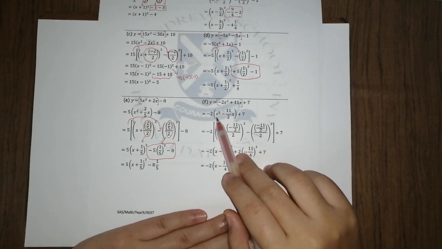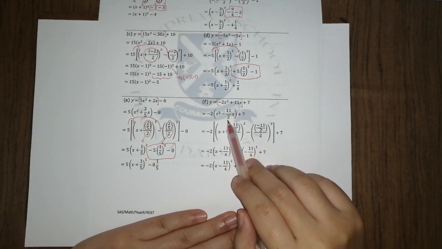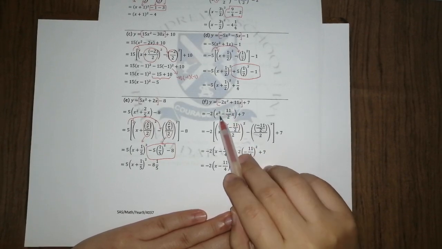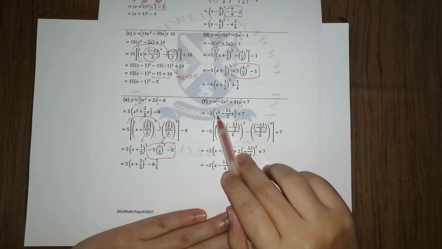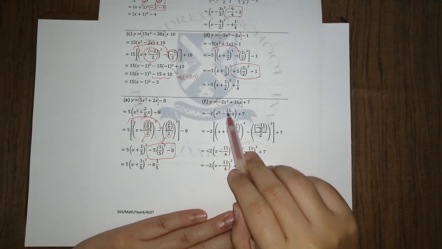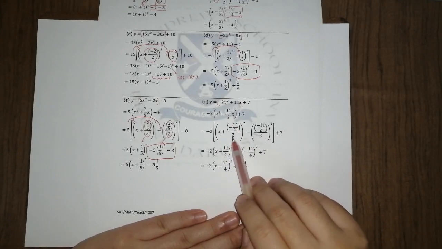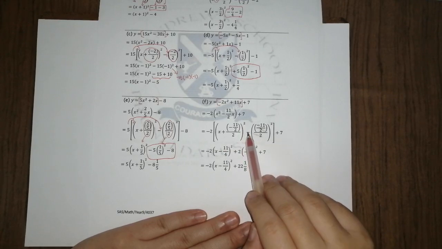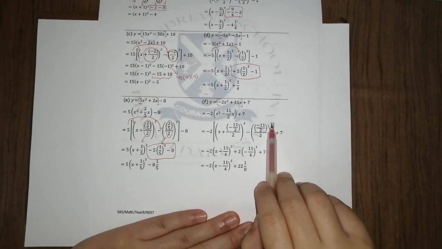So a x squared, a is 1, and b will be negative 11 over 2x. So by performing the completing square method, you will have x plus b, which is negative 11 over 2, divided by 2, whole thing square minus that expression square.